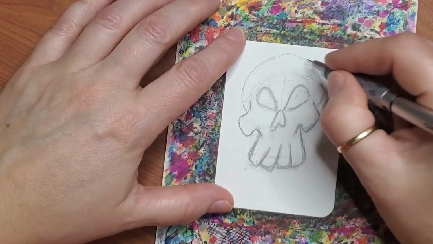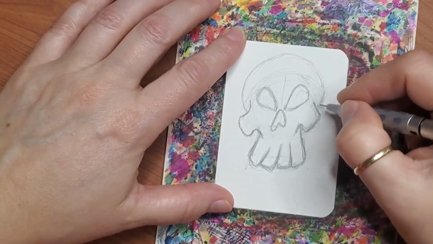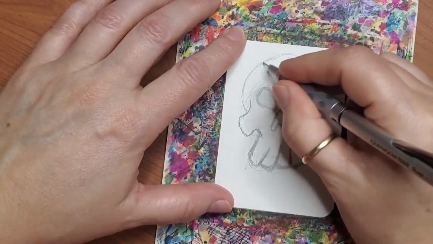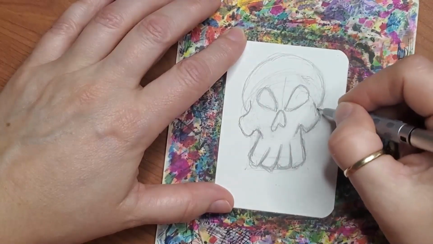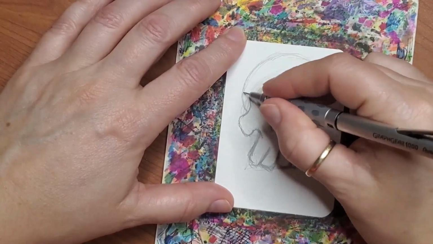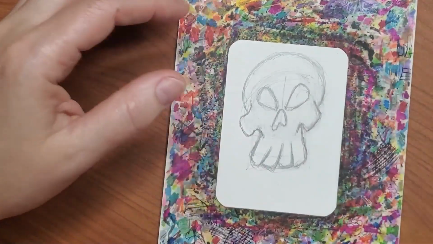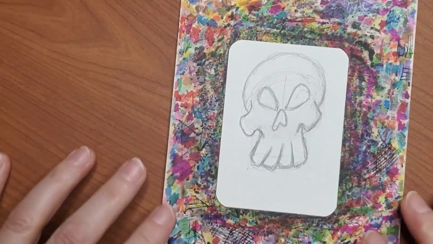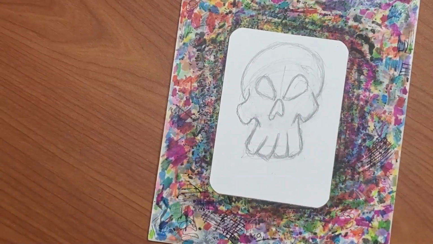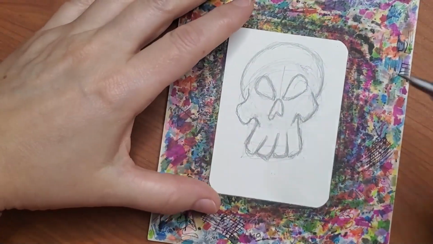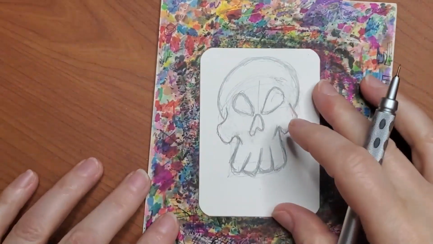I want you to look at my drawing and know that this is a drawing of a skull. However far you can push the limits on that, I think the better, because it makes your drawings more unique, it makes them more interesting, and to me that's a lot more fun than just drawing realistic artwork.